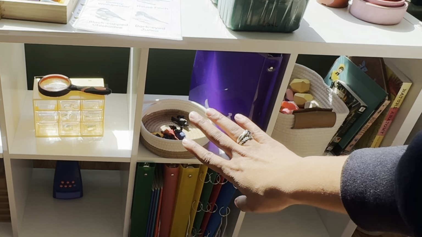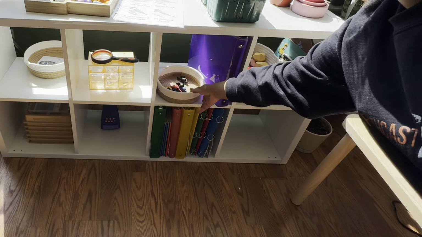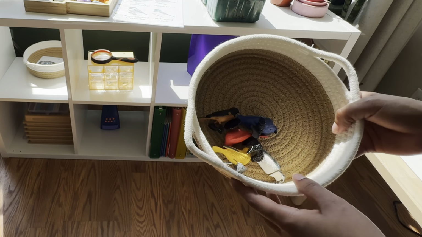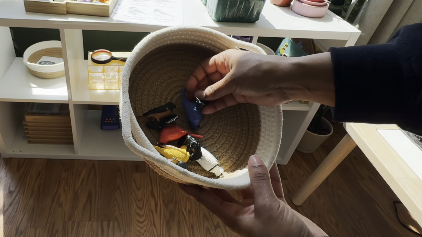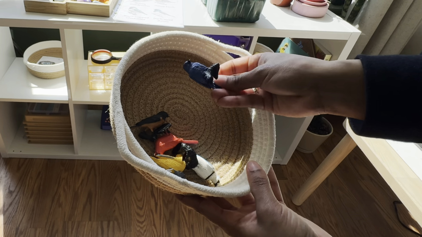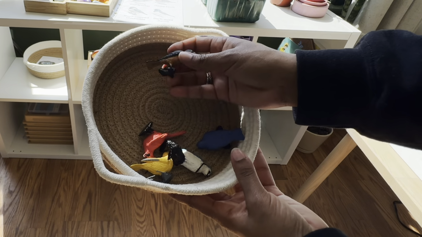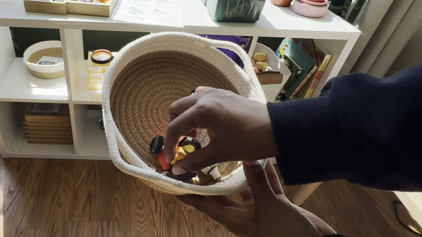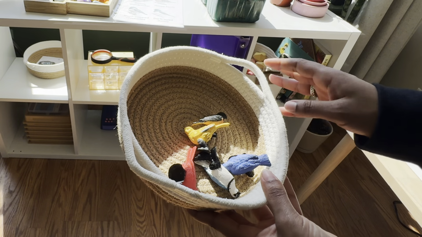Right next to the binder, I have toys right here, with a few North American birds, so that they can also play with.